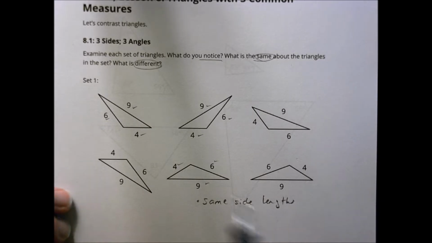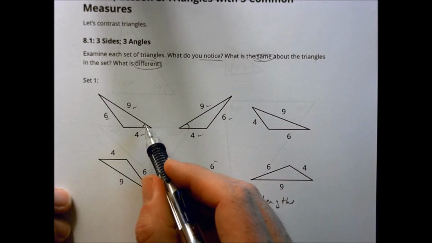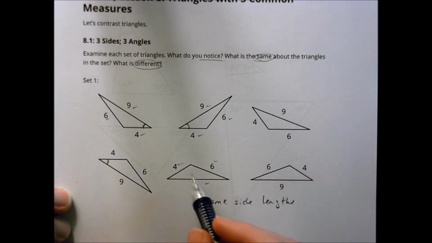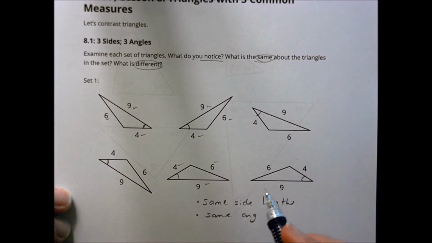So that's the same. It looks as though most of the angles are the same. Like that angle there seems to be very similar to this angle right here, and this angle here, and this one here, and here, and here. So for now, I'm just going to make a conjecture that these are the same angles.